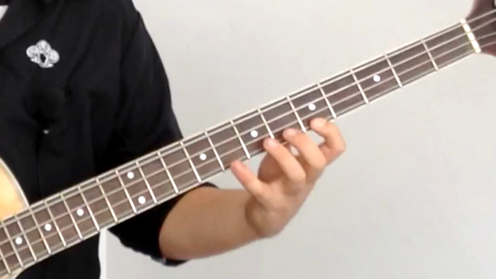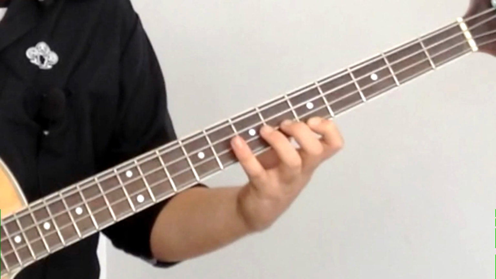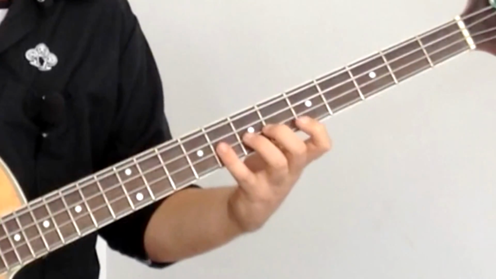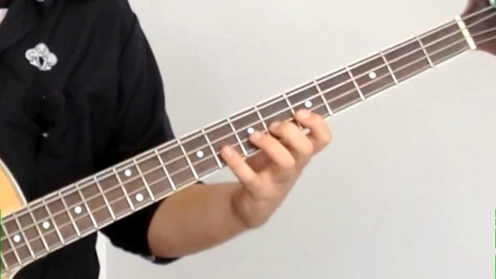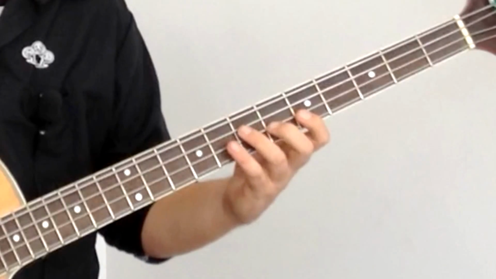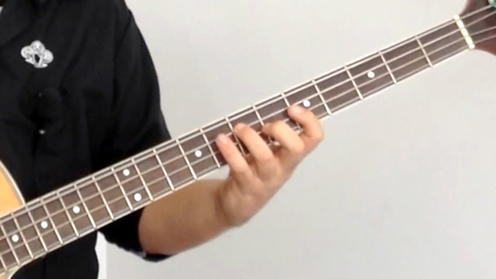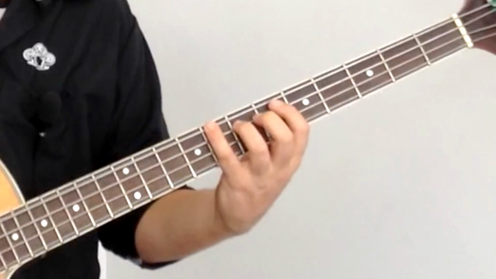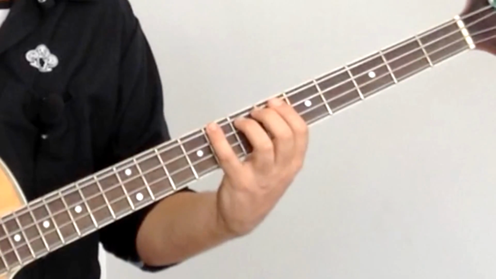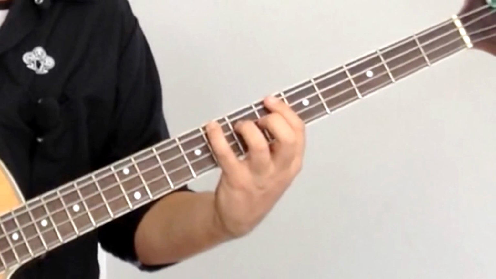We have C, E, C, B flat, C, B flat, G sharp, B flat, G sharp, E, G sharp, E, C, E, C, B flat, C, E, C.